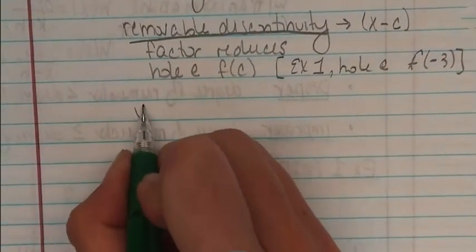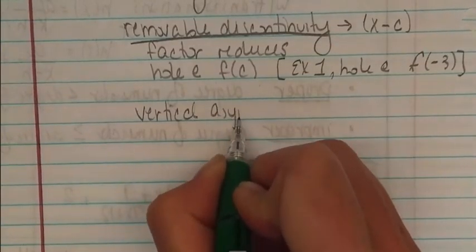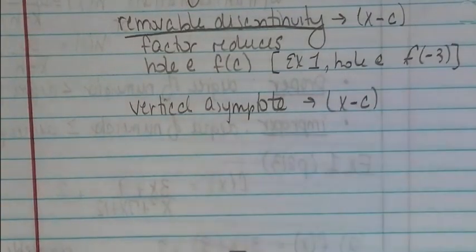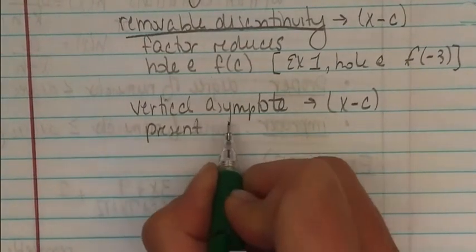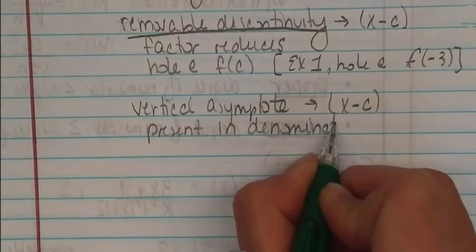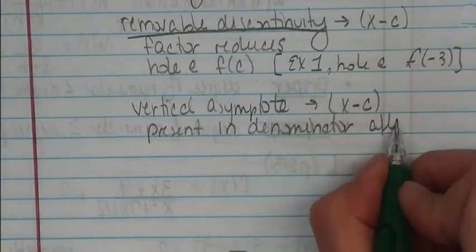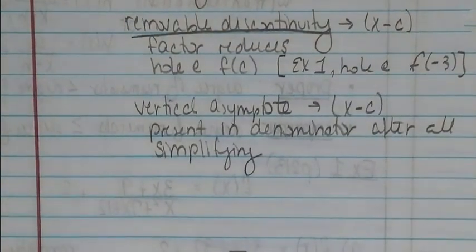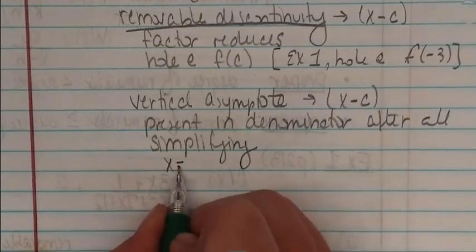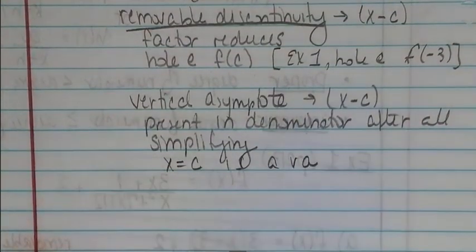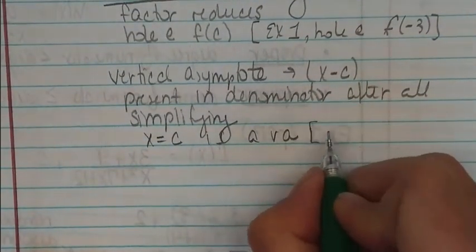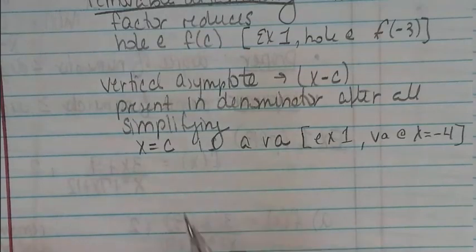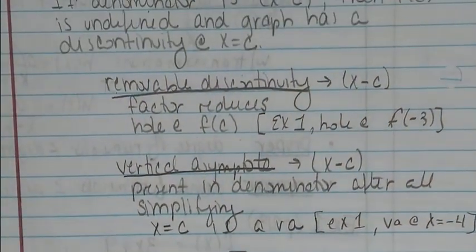And then the other one is that vertical asymptote. And again, that's when we have x minus c present in the denominator after all simplifying. So then that tells us that x equals c is a vertical asymptote. And that happened in example 1. We had a vertical asymptote at x equals negative 4. Just for you to refer to that. So those are our types of discontinuities that we can come up with there.